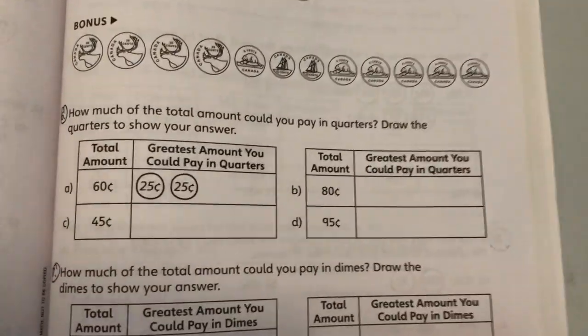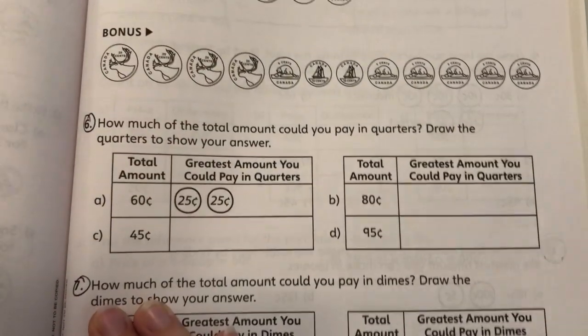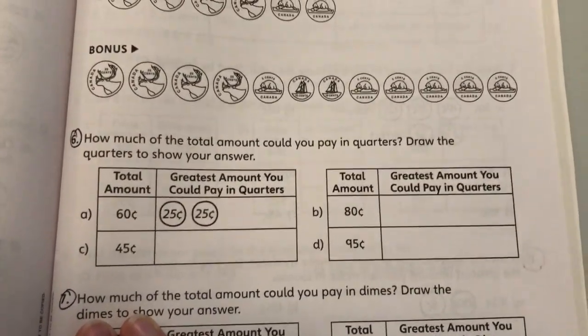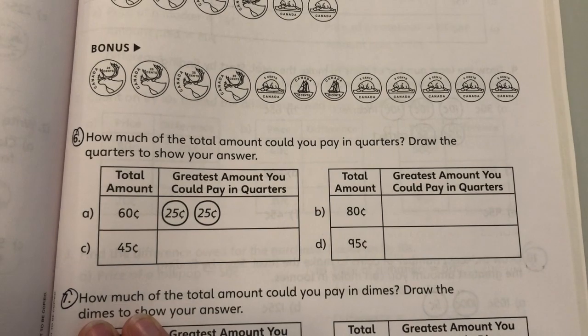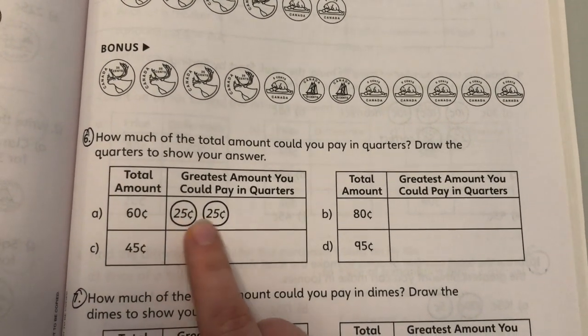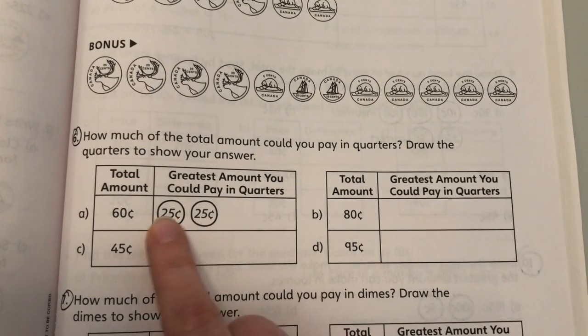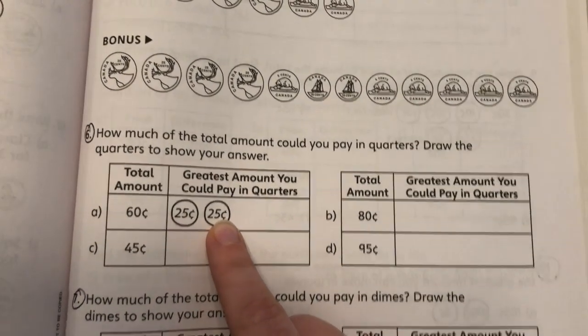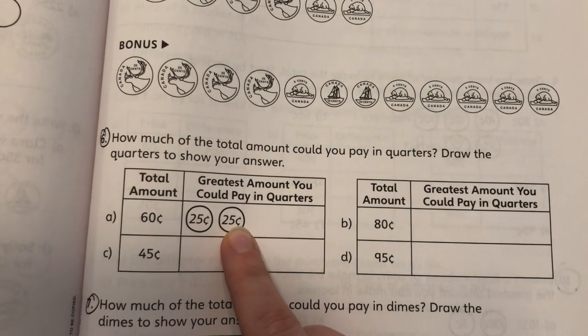I'm going to let you skip number 5 today, come down to number 6. So how much of the total amount could you pay in quarters? Draw the quarters to show your answer. So if I had 60 cents, I could pay 2 quarters. Now that would still only be 50 cents. I would still need to pay more than that.